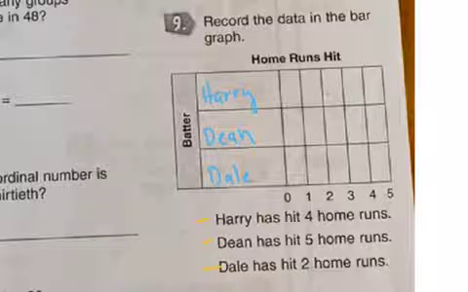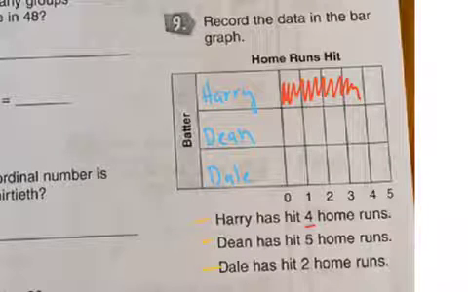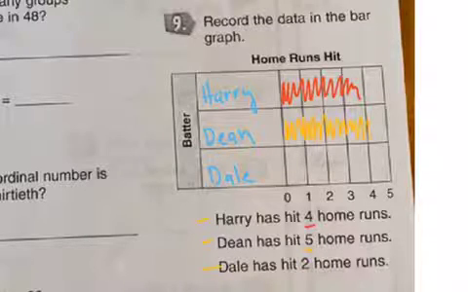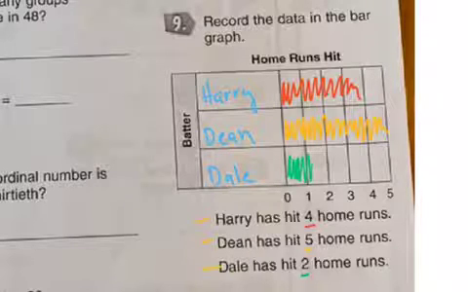left to right of the data that we've been given. So Harry, we are told, hit 4 home runs. So we're going to go to the Harry, and we're just going to color in up to 4. Dean hit 5 home runs. Good job, Dean. So we're going to go to Dean. 1, 2, 3, 4, 5. Color in all the way up to 5. Now, Dale hit 2. Maybe he's a new player. Maybe he had a rough season. Who knows? But we're just going to go to Dale and color in up to 2. And that's all you got to do for that one. It's hard to interpret the data that they give you without a lot of details. But once you see it, you can see that it's not that bad.